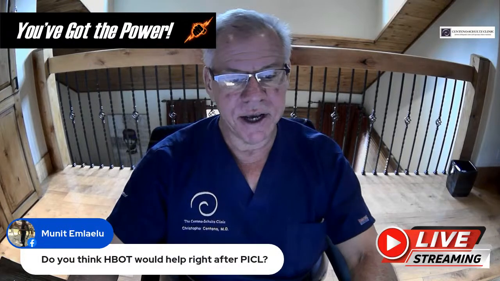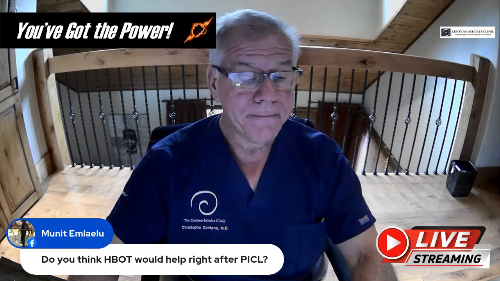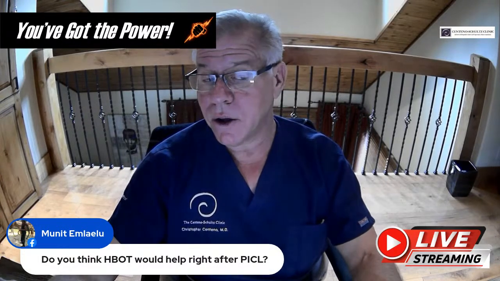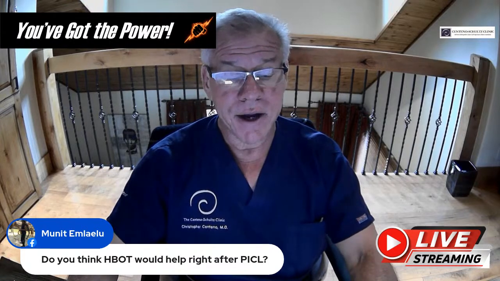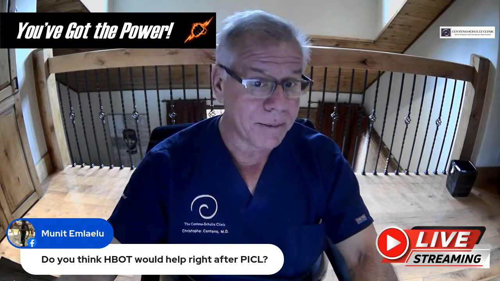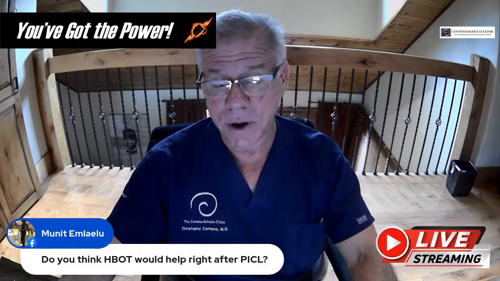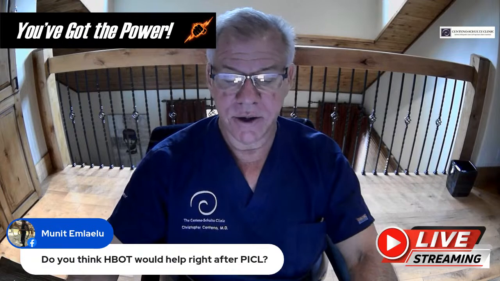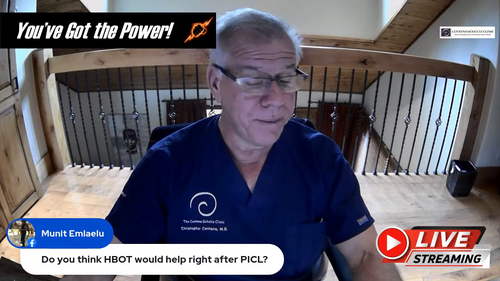Unit, do you think HBOT would help her after the PICL? Unit, I don't think it'll hurt. I don't know if it'll help, meaning there's no research showing that HBOT will help ligament healing after bone marrow concentrate has been injected. So I don't know if it'll help, but I don't think it'll hurt.